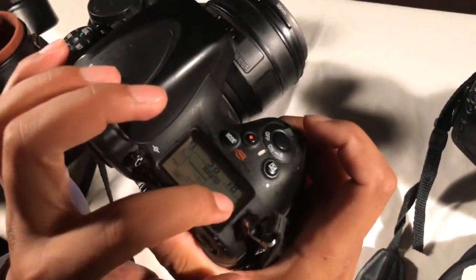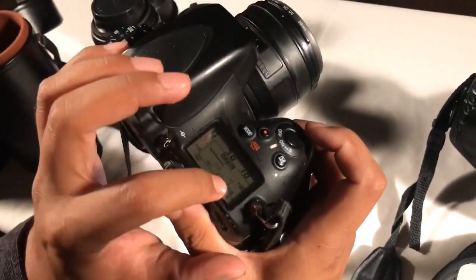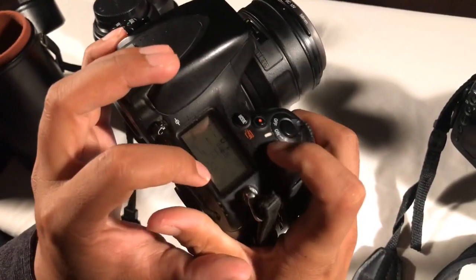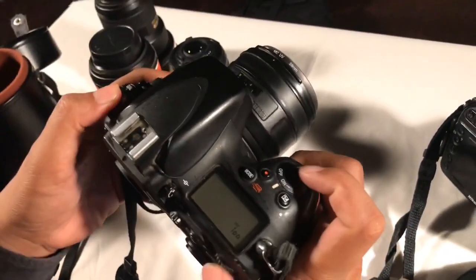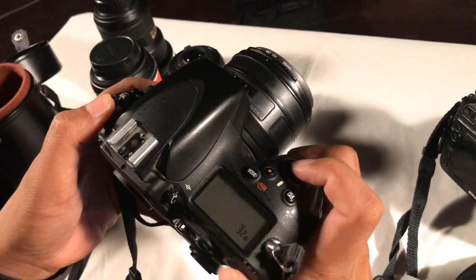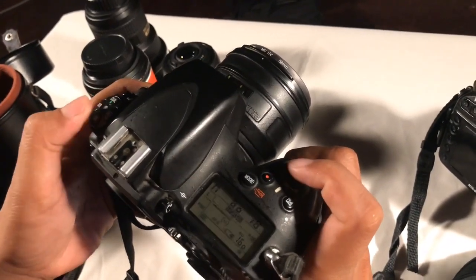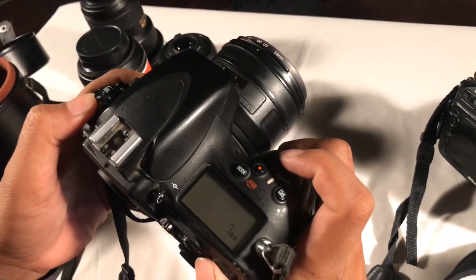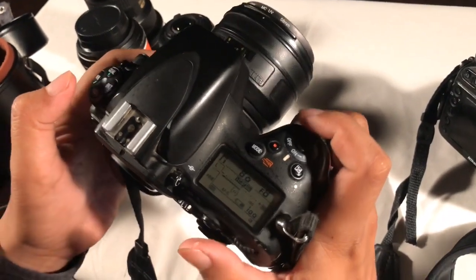This is aperture and this is shutter speed and this is ISO. I want to change ISO, for example 400 or 200, but now I just use only 100.